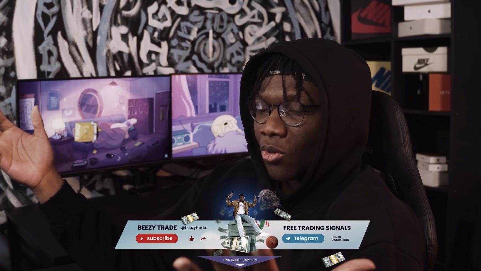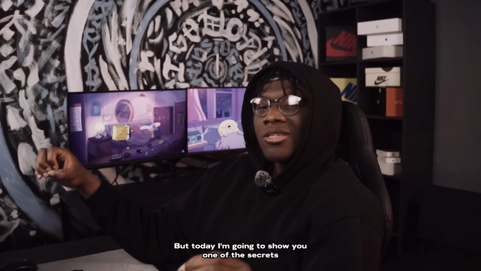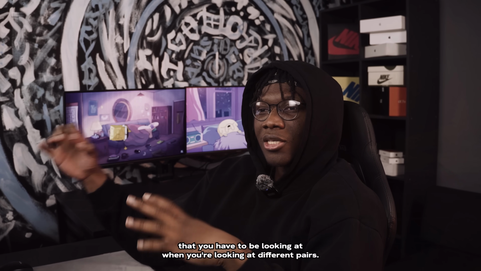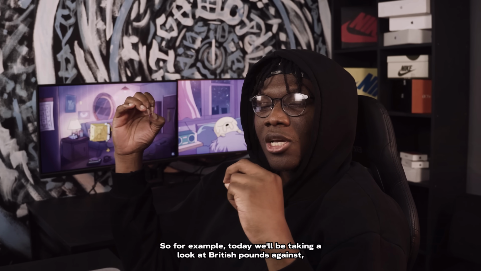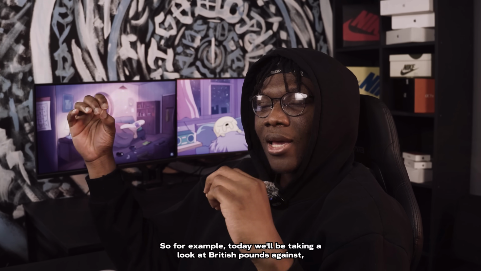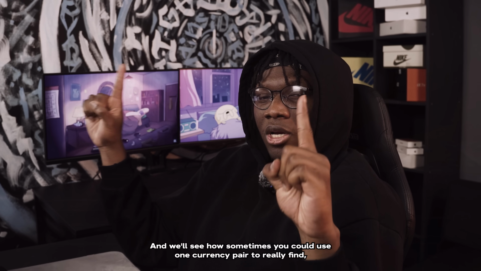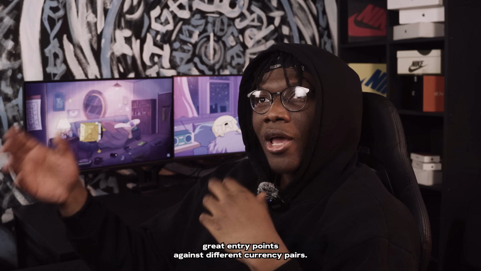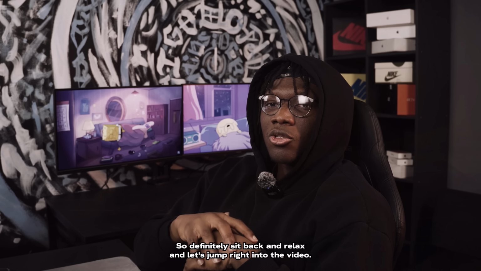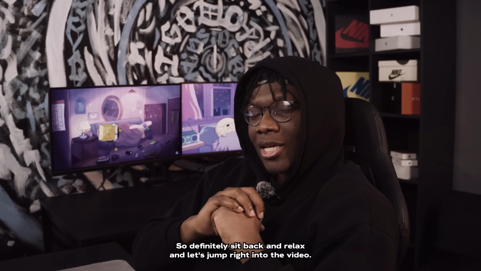Today we're going to be doing live trading as we always do, but today I'm going to show you one of the secrets that you have to be looking at when you're looking at different pairs. For example, we'll be taking a look at British pounds against different pairs, and we'll see how sometimes you could use one currency pair to really find great entry points against different currency pairs. So definitely sit back and relax, and let's jump right into the video.